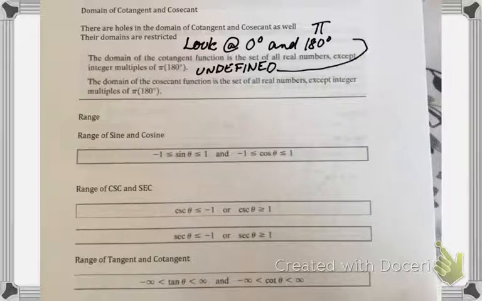Okay, so at those values, they become undefined. So the domain is going to be all real numbers except integer multiples of pi. So now we don't have the word odd there, we just have integer. So what does that mean? That means 1, 2, 3, 4. So the domain is all real numbers except for 0, pi, 2 pi, 3 pi, 4 pi, 5 pi, etc.